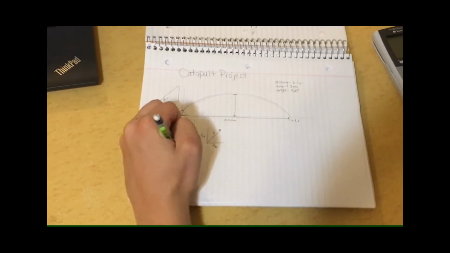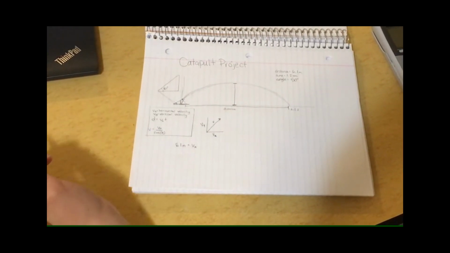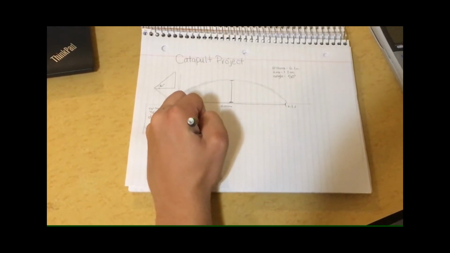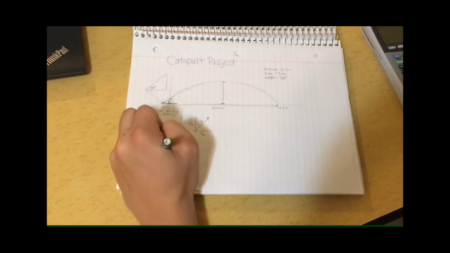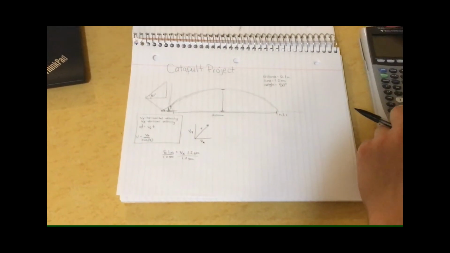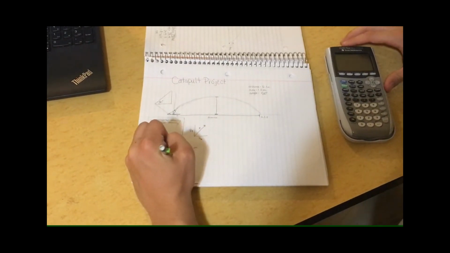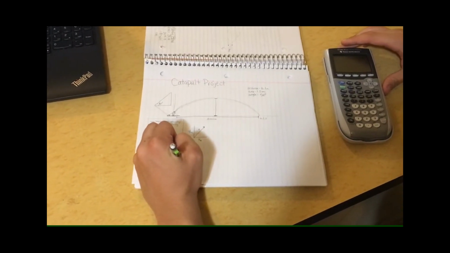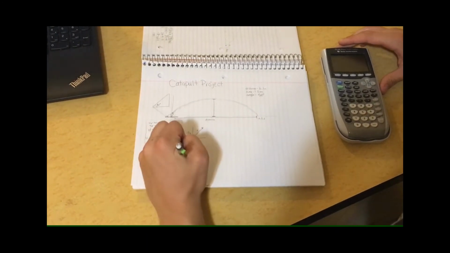So right now we have a distance of 6.1 meters equals our velocity, which is what we're trying to find, multiplied by our time, which is 1.2 seconds. If we solve for that, we divide by 1.2 seconds on both sides. I'll plug that into my calculator real quick. We get the horizontal component is equal to, we'll just round it up, 5.1 meters per second.